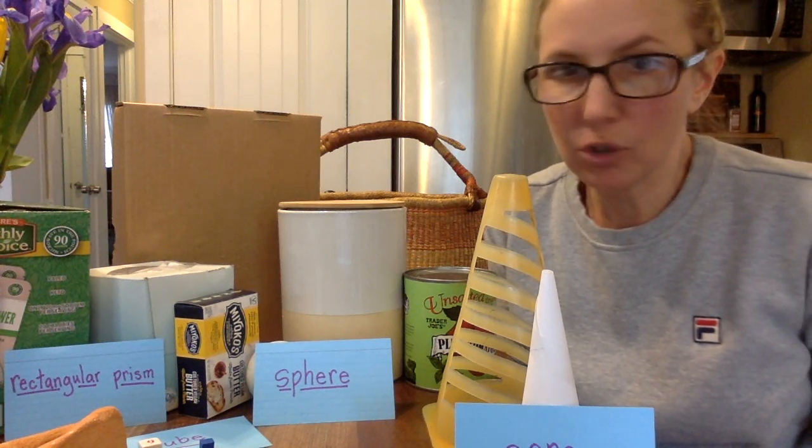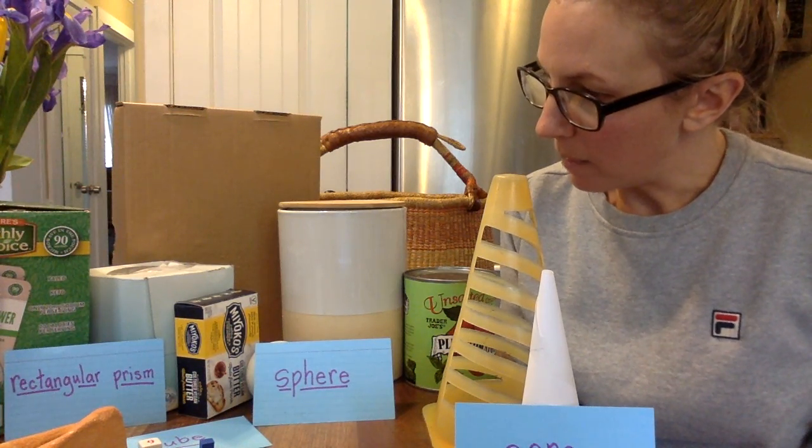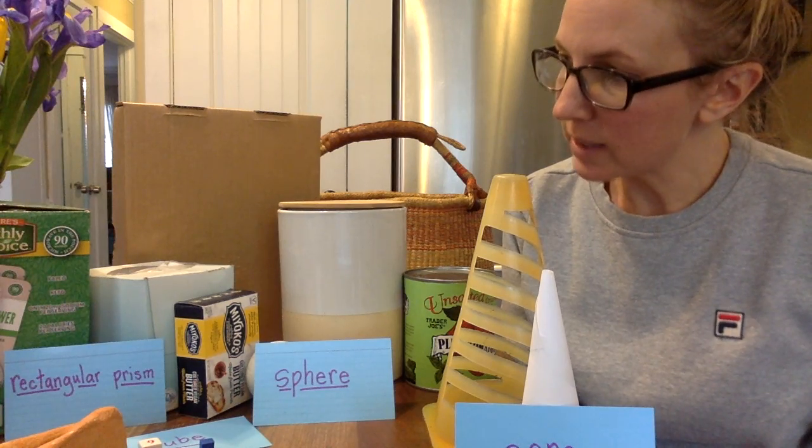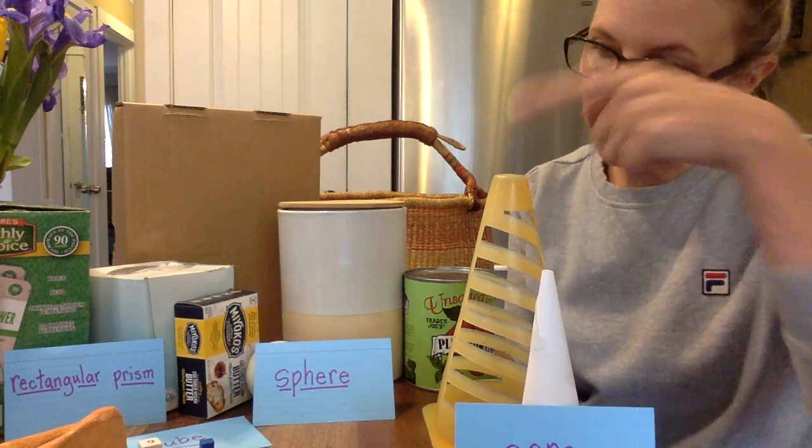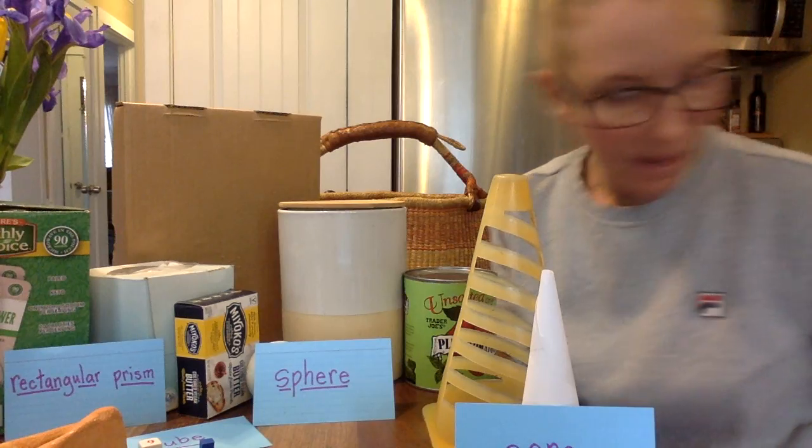You don't have to bring them all to your table. I don't want you taking any pictures off the wall or anything like that. But if you want to, you could bring them together as a 3D shape collection, and you could do labels like mine. Okay, and I'm looking forward to seeing what you find.